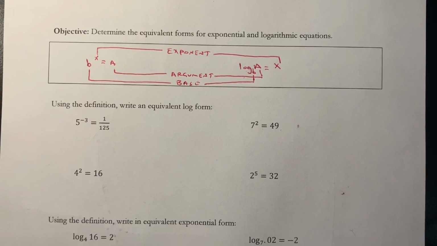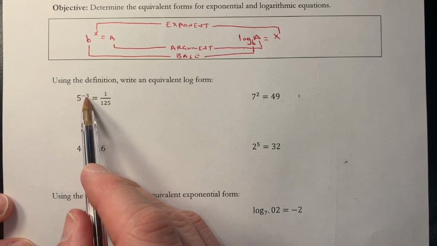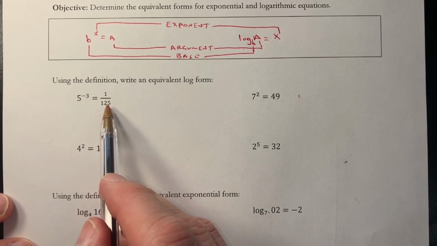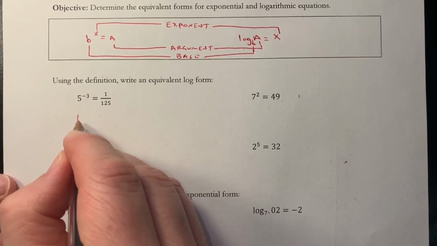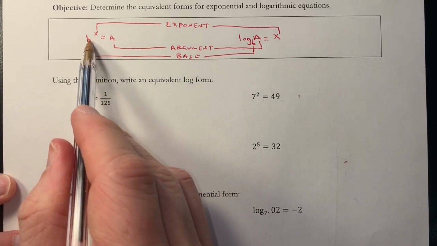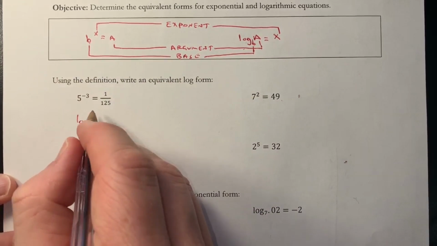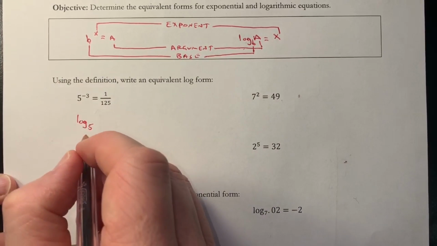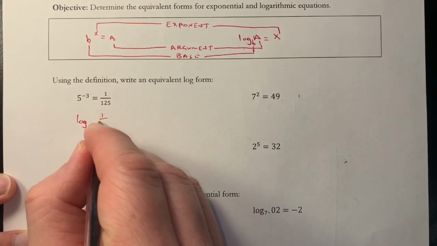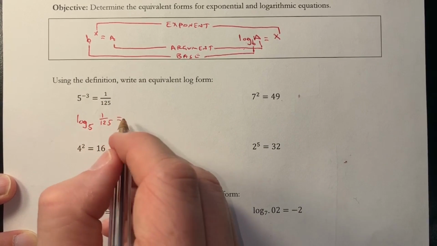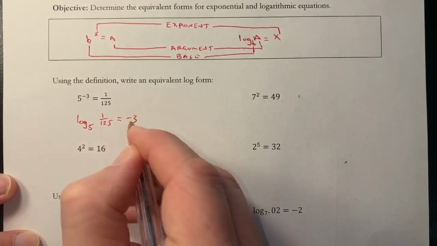Okay, so we're going to practice writing these in equivalent forms. So we've got 5 to the negative third power equals 1 over 125. And in log form, that's going to look like this. The base goes after the word log, so log base 5, and then the argument, 1 over 125, equals the exponent, which is -3.